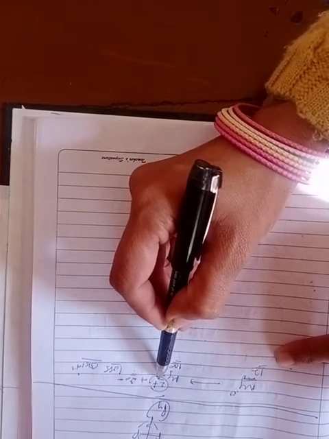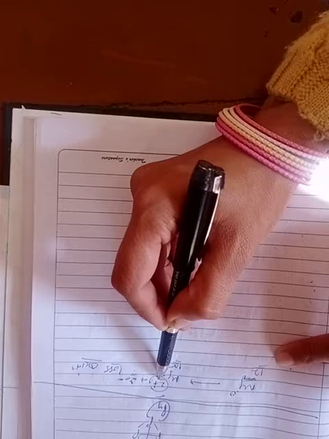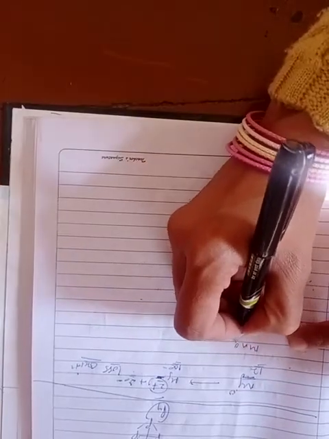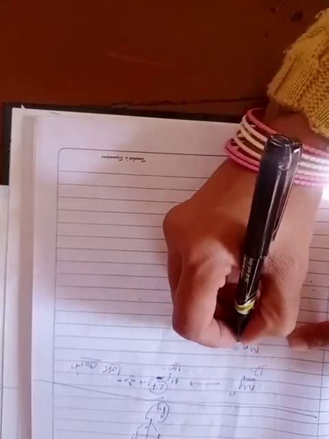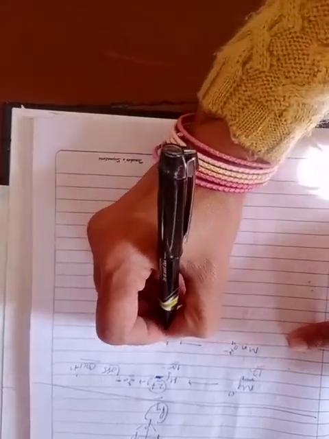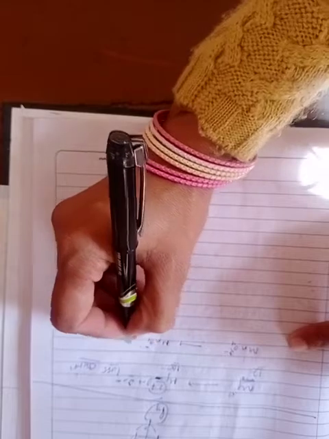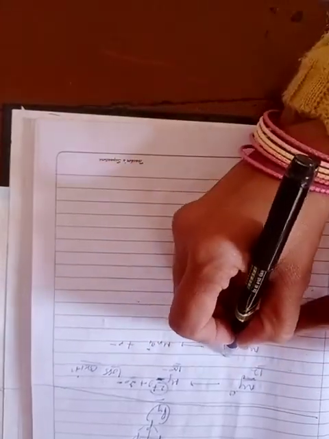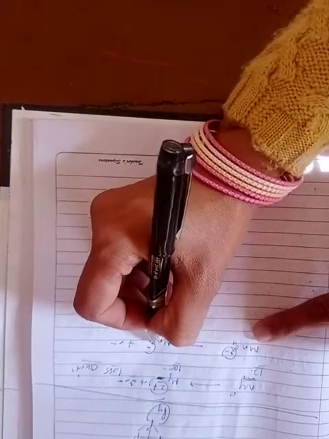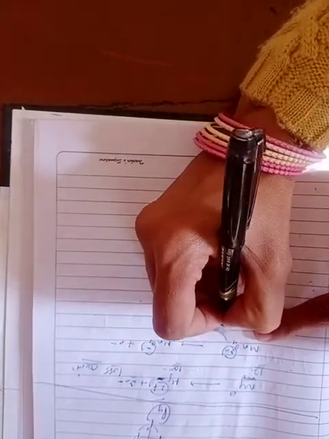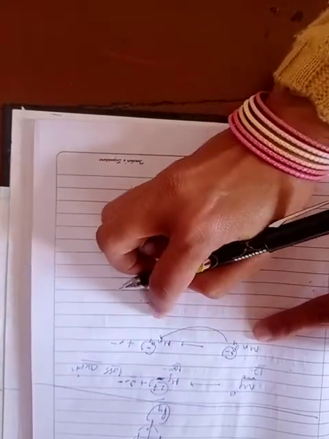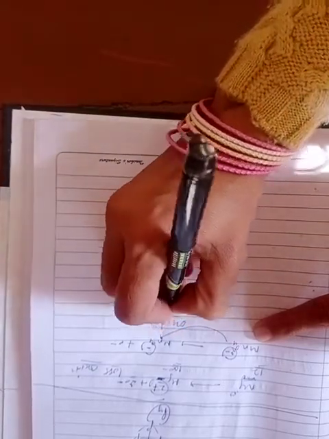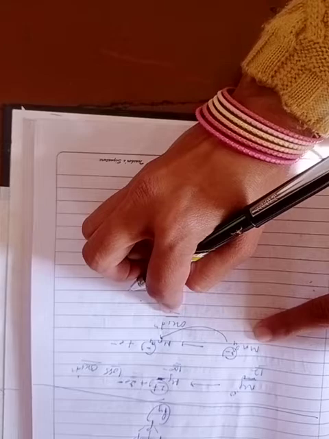The second point is loss of electron results in decrease in negative charge. Suppose we have taken MnO4 2- ion, it will change into MnO4- by loss of 1 electron. So here the charge is -2 and here the charge is -1. Therefore, decrease in negative charge takes place, and this process is again said to be oxidation. Got it?